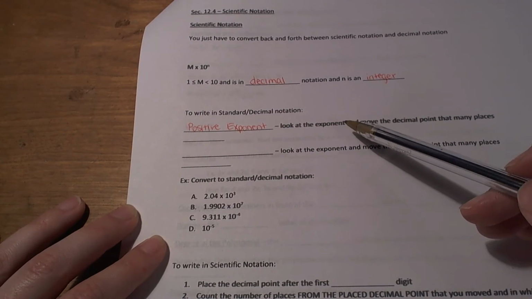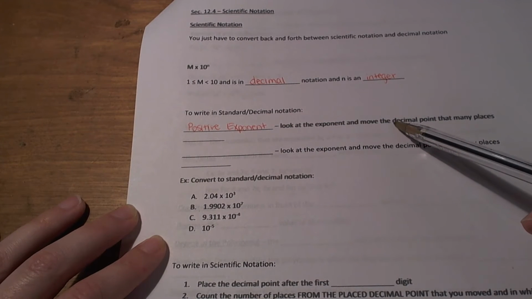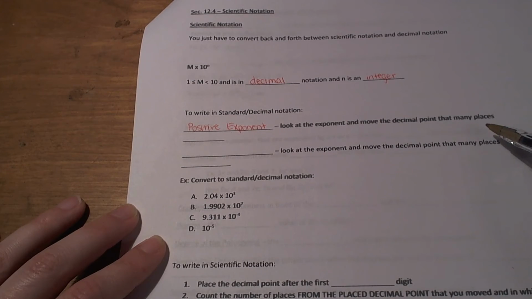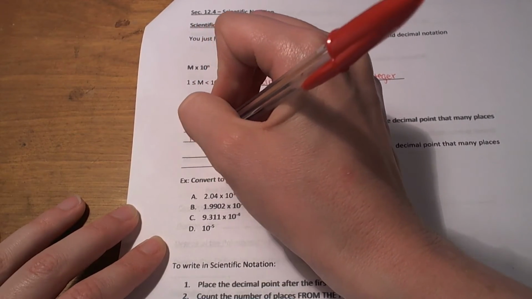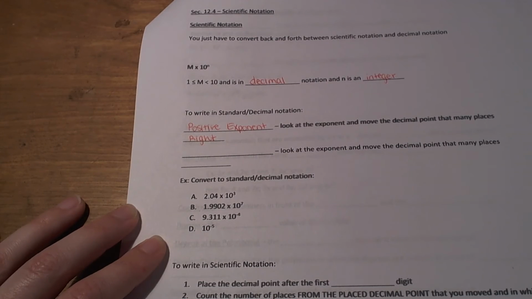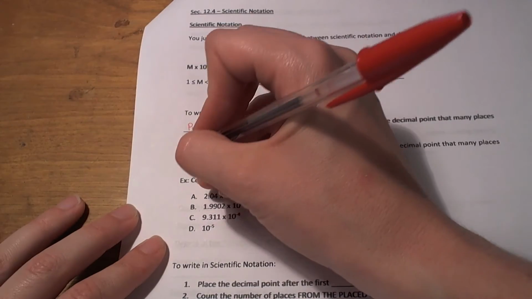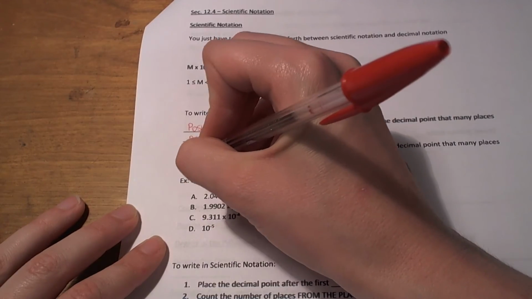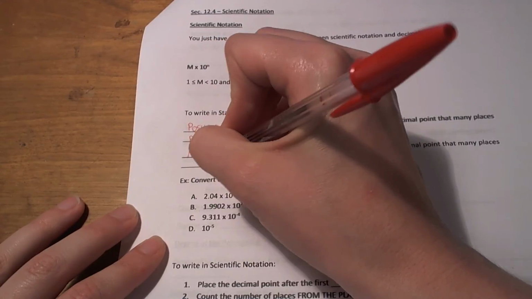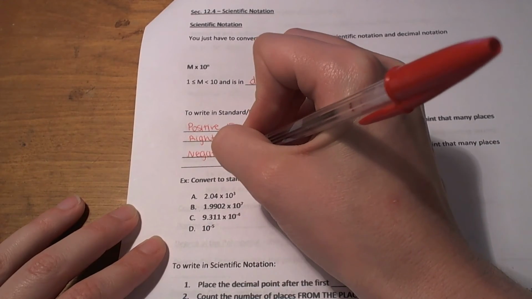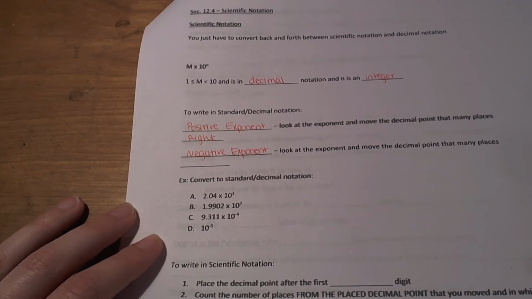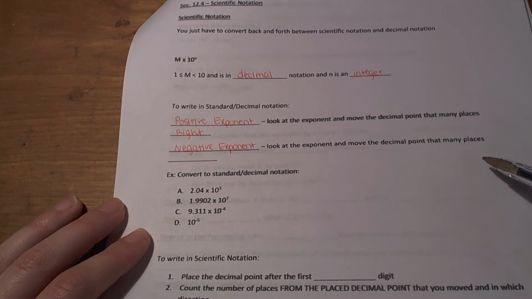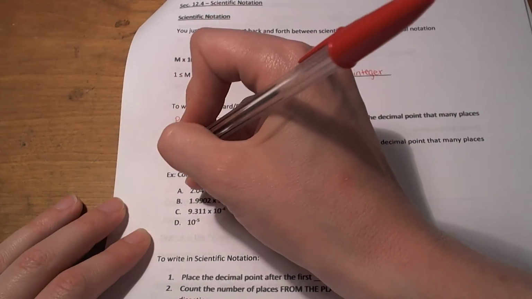When we look at the exponent, if it's positive, you will then move the decimal point that many places right for positive exponents. If when you look at the exponent, it was a negative exponent, you will then move the decimal point that many places left.